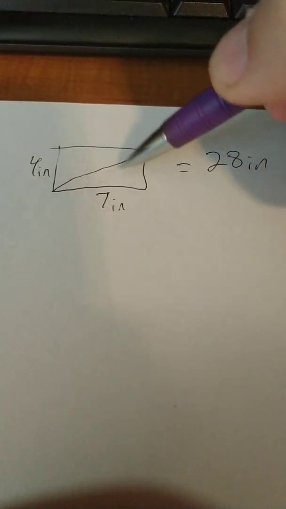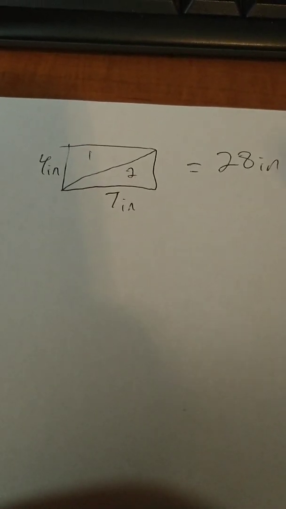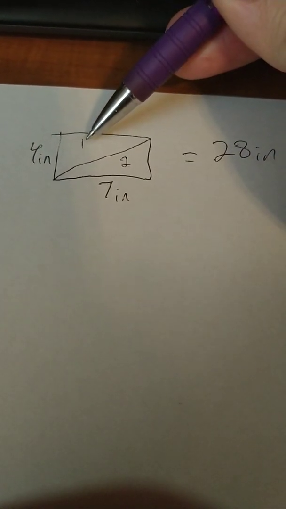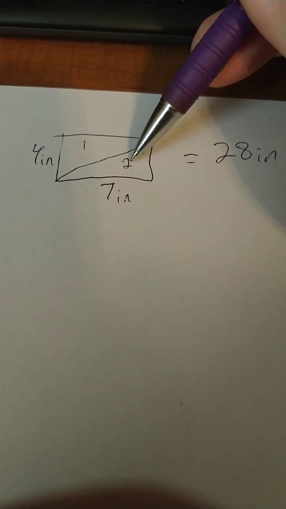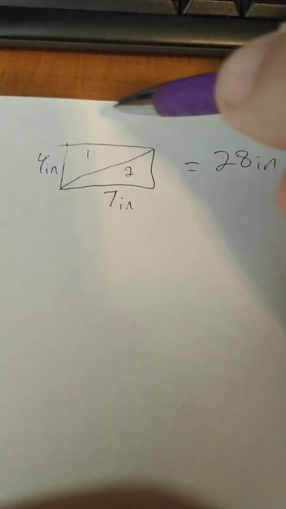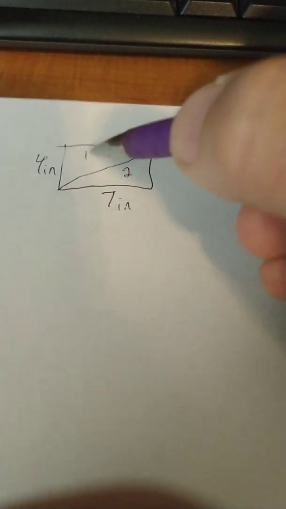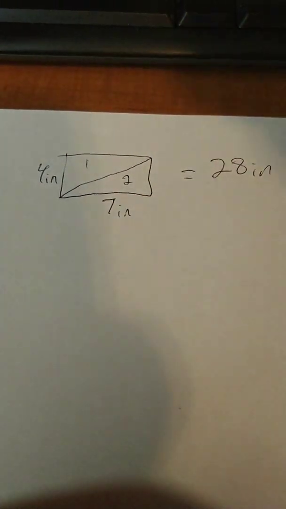There are 2 triangles here. And if I drew this with a ruler, triangle 1 would be the exact same size as triangle 2, and each one of these would have half of the area of the rectangle, right? Makes sense. I have one rectangle. When I draw this one line, I end up splitting the rectangle up into 2 equal pieces.